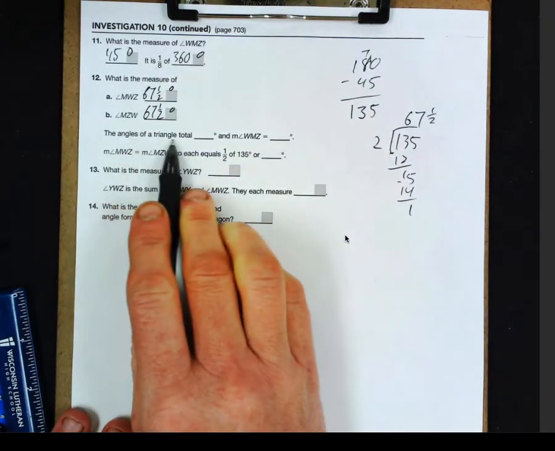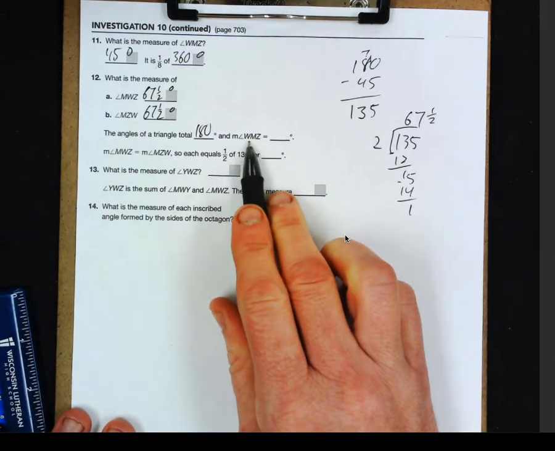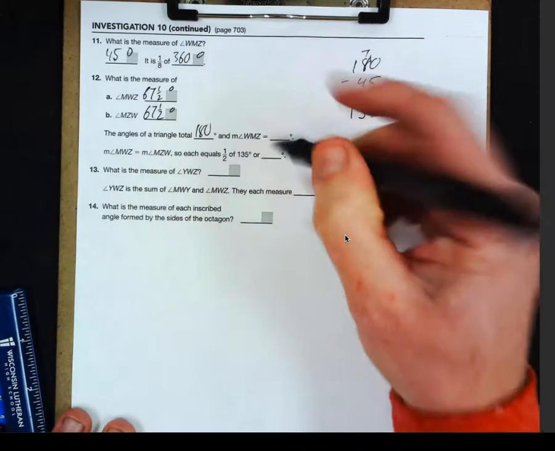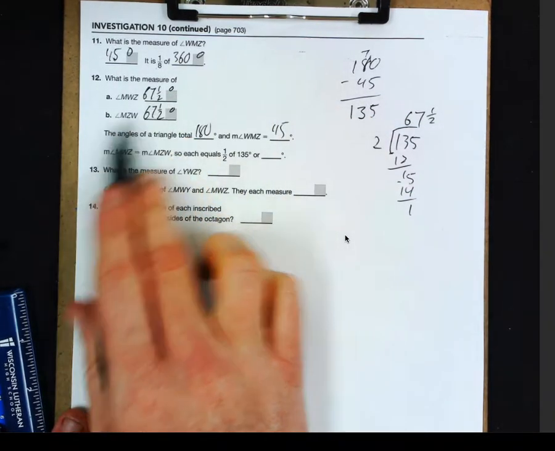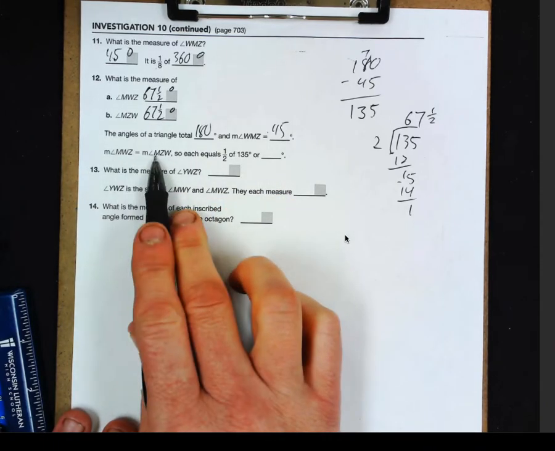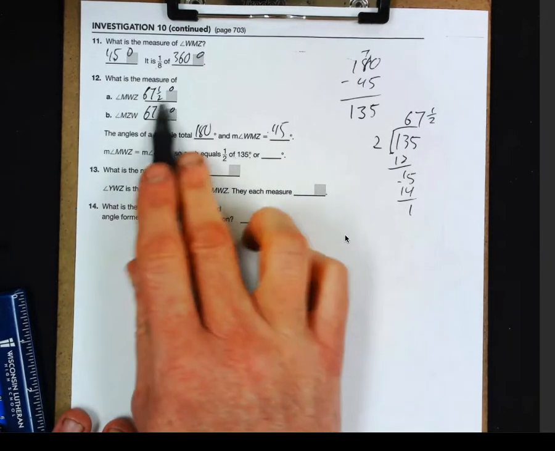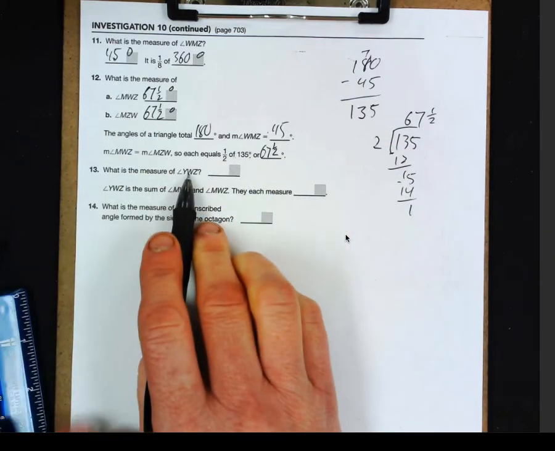The angles of the triangle total 180 degrees. And angle WMZ we already did is 45 degrees. So guys, they made us do all the work ahead of time to answer these questions, and now they're telling us how to do it. So MWZ and MZW are equal, so each one's half of that, which is 67.5 degrees.